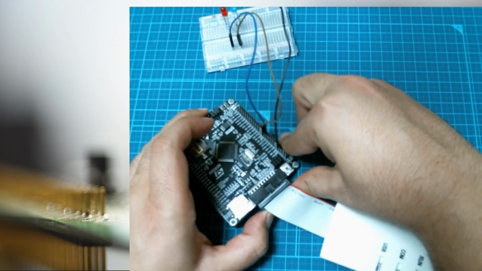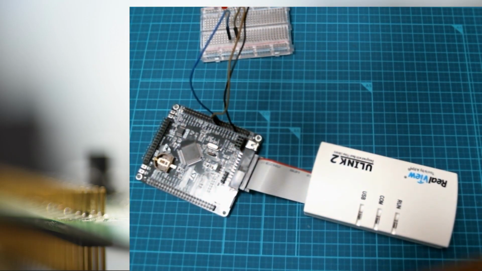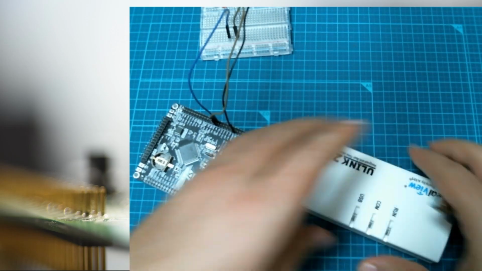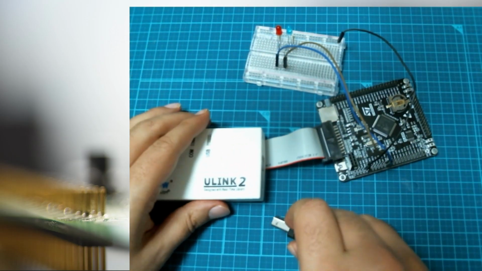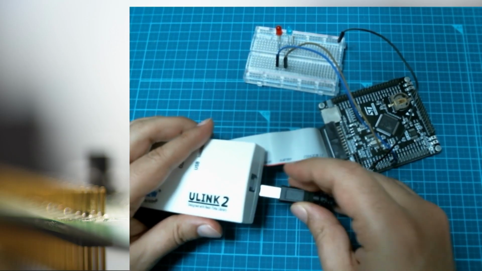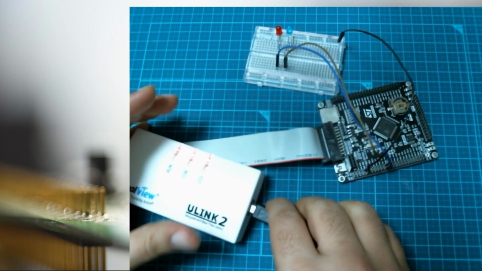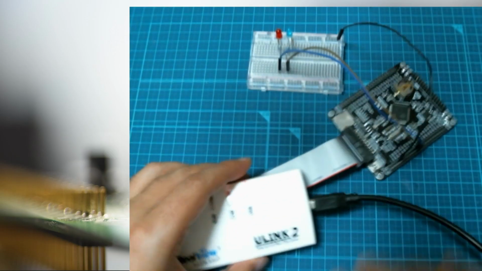This is connected directly to this one, and we need here a different type of connector, this type of USB that we need to bring. Let me bring it here so it stays visible. Just connect here. And as you see, this is powered, but not my board.